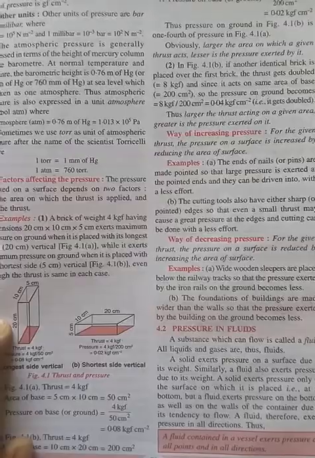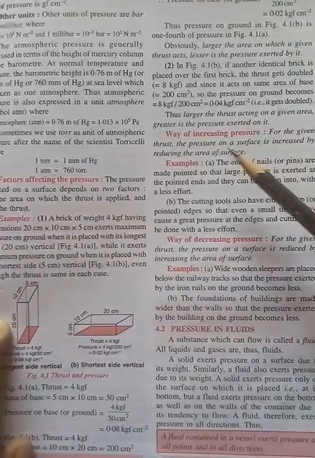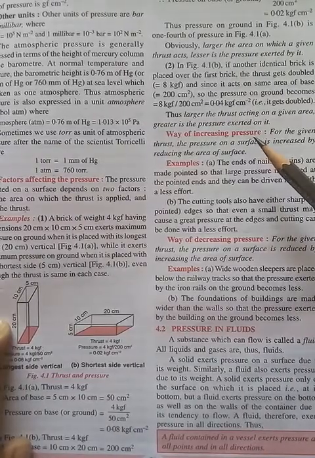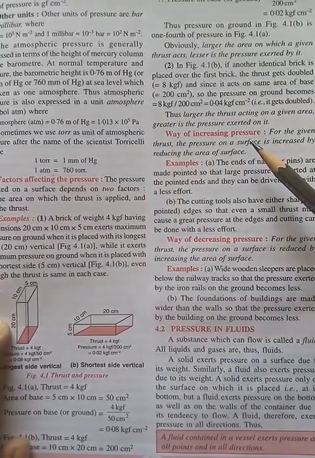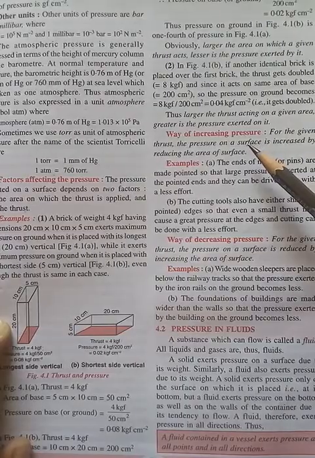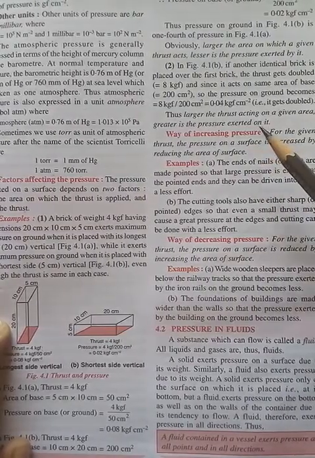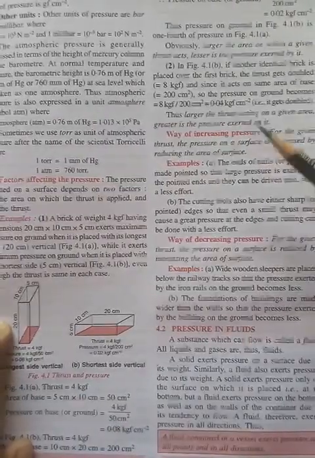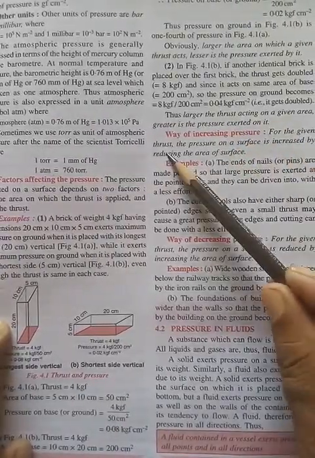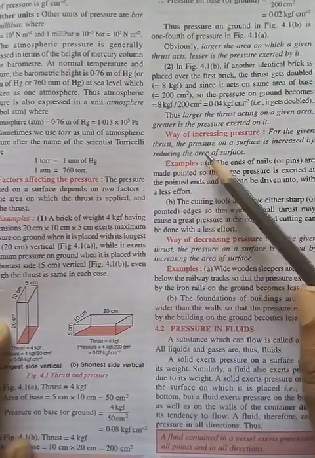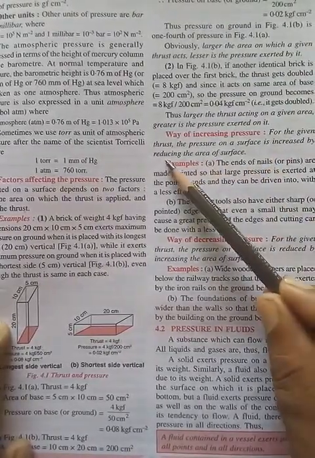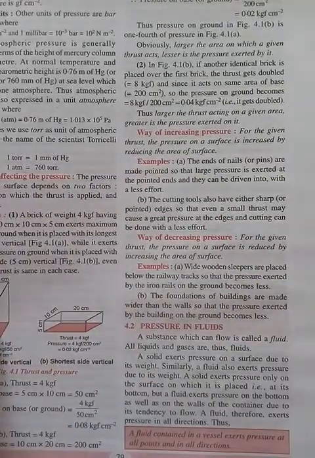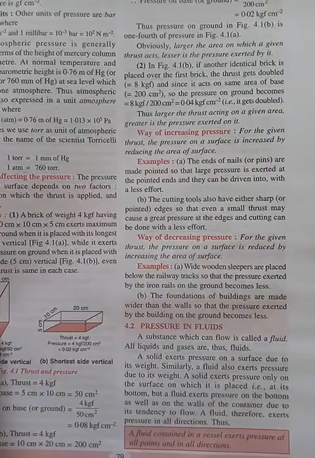So what are the ways of increasing pressure? If the thrust is constant, what are the ways in which you can increase pressure? If thrust is constant and I decrease the area, the pressure will increase. For a given thrust, the pressure on the surface is increased by reducing the area. It's the same thing they keep talking about again and again, because pressure is inversely proportional to area.